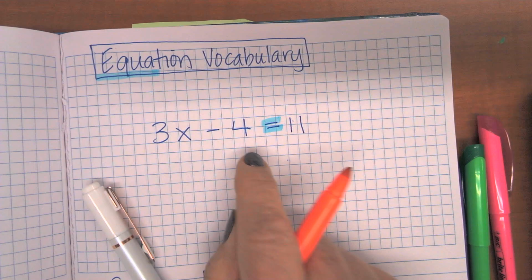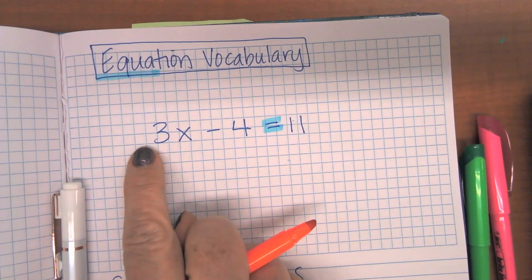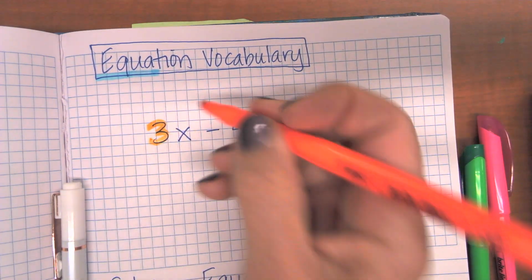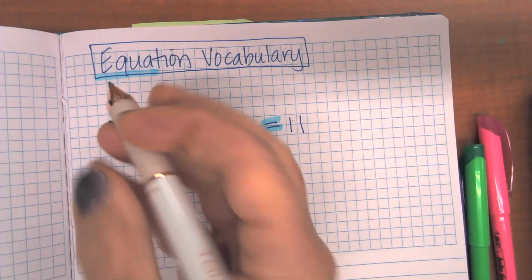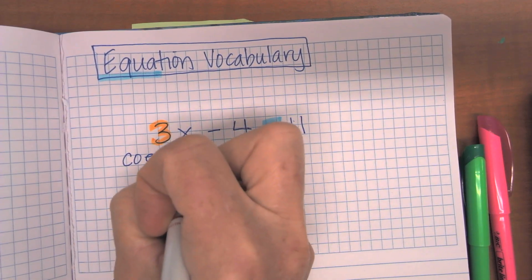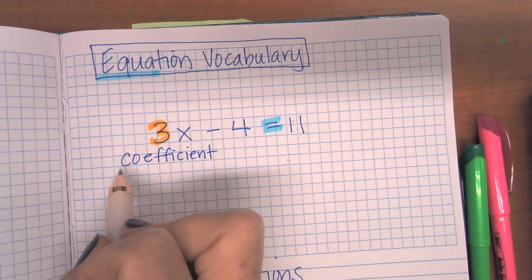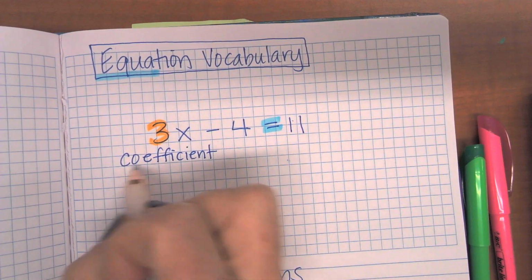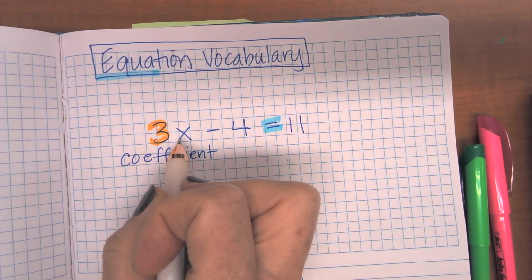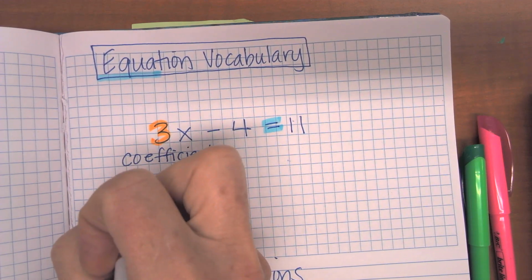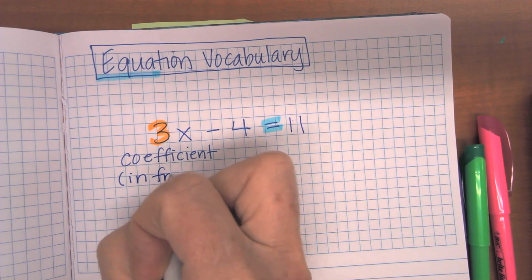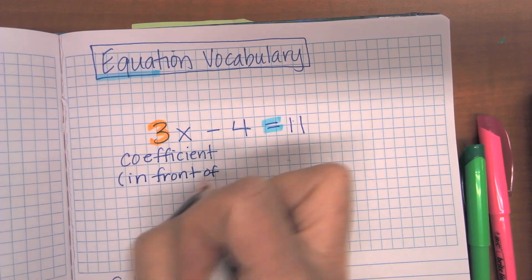These all have meaning. So let's go ahead and start with our 3. We'll start from the left and go right. Our 3, in this case, is called a coefficient. So let's write coefficient. Now coefficient means with. Coefficients are numbers with a variable. They are numbers sitting next to a variable. So I'm actually going to write that definition in there so you can remember that. A coefficient is in front of a variable.